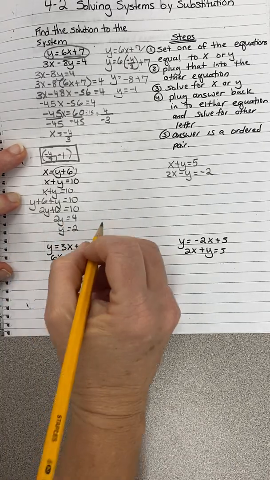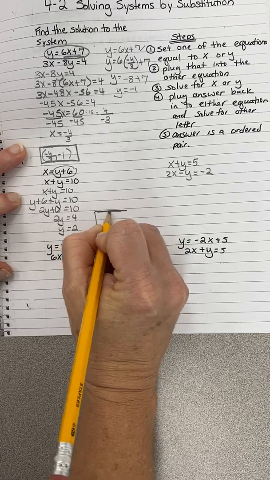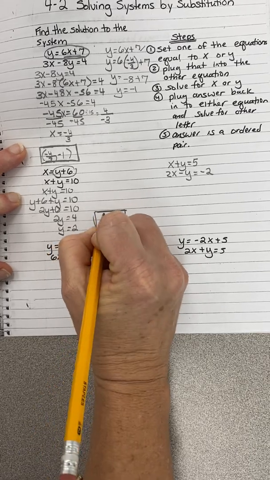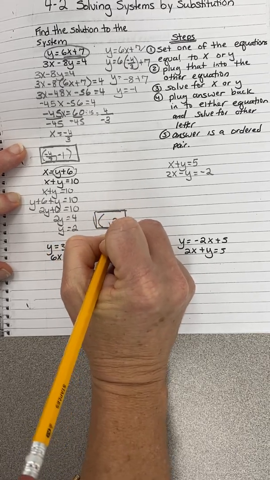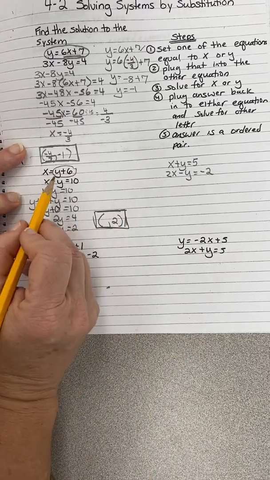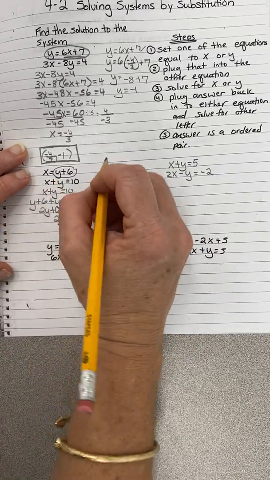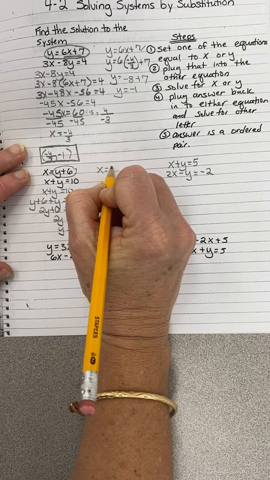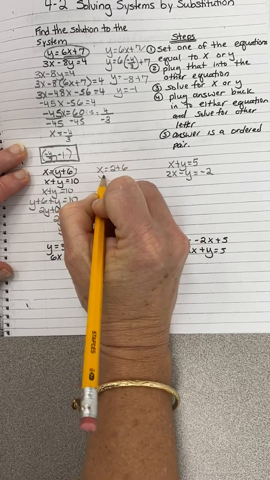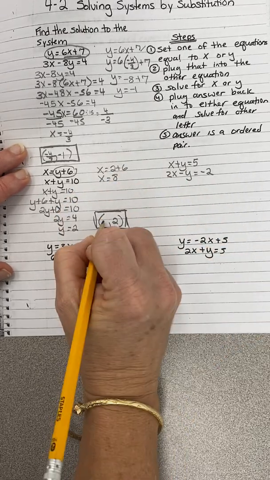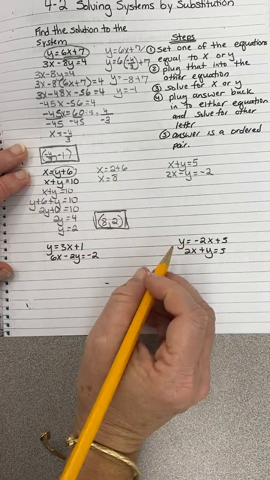Now remember, my answer needs to be a coordinate. So that's the y value, which is 2. So I'm going to plug this back into either equation. Well, I'm going to plug it back into this equation. X equals 2 plus 6. So x equals 8.